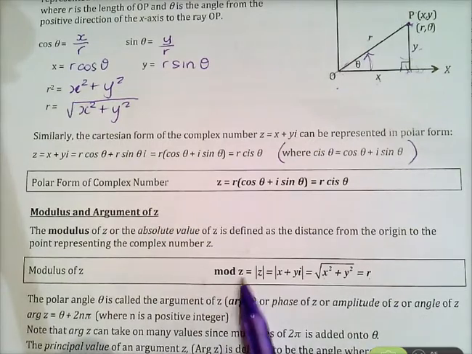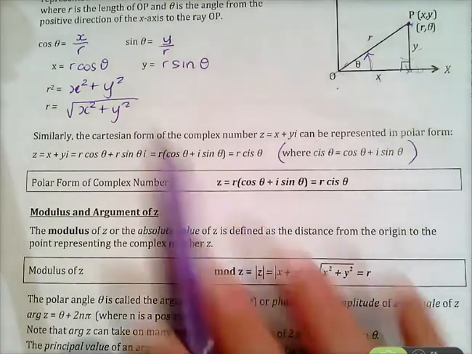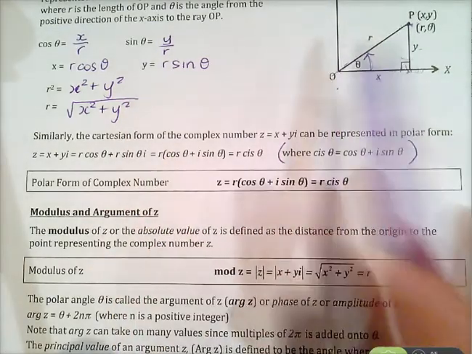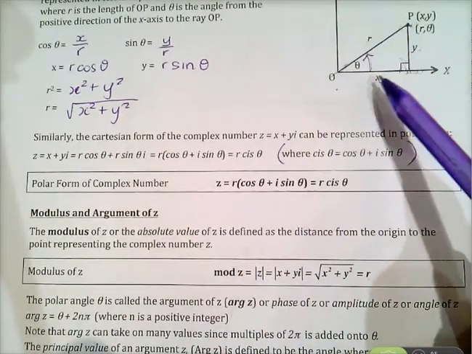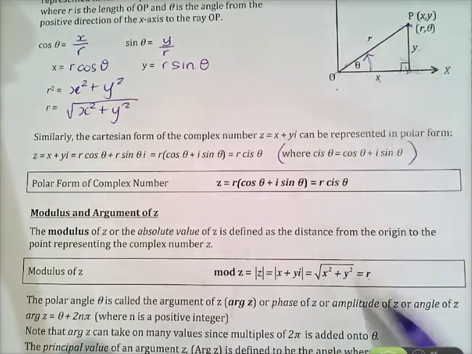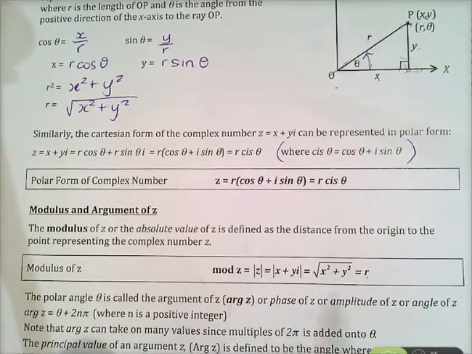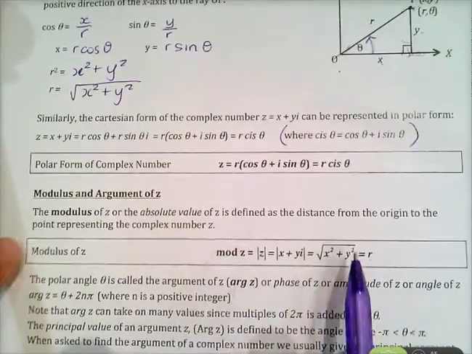Because we know that r squared equals x squared plus y squared, therefore r is the square root of x squared plus y squared. This distance is called the modulus of z.